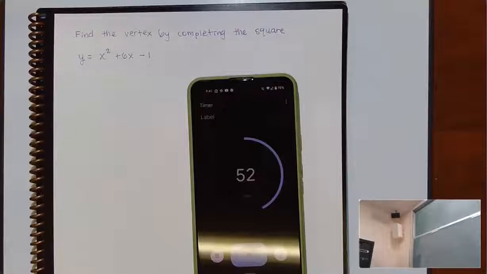Have you done some of the numbers yet? It's okay, we have it. It's not due yet, so it's totally fine if you have it, but we're doing this completing the square thing.